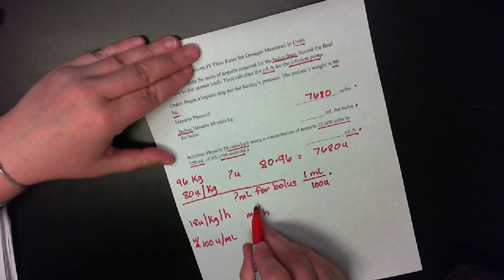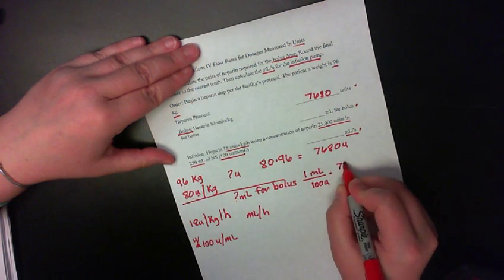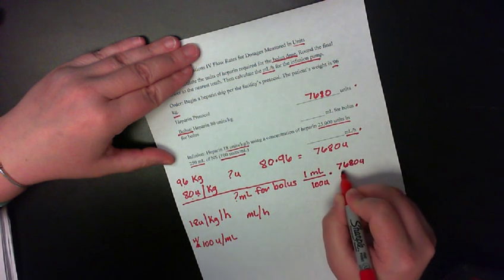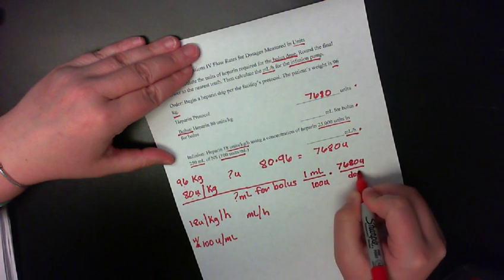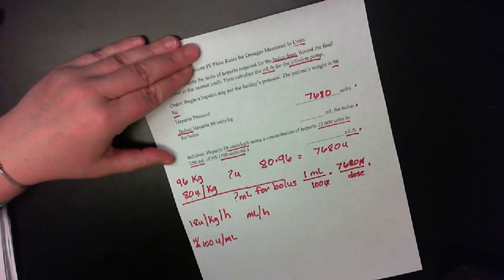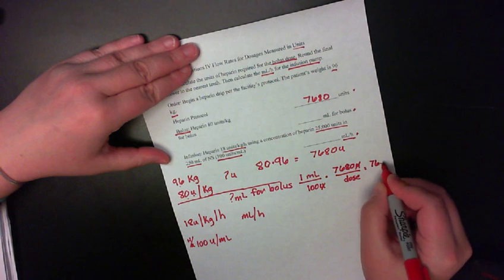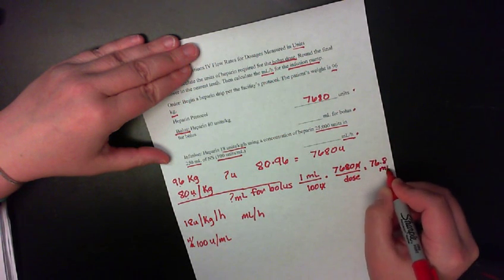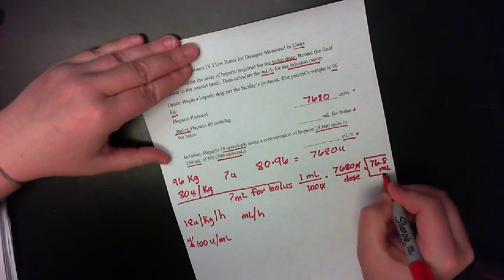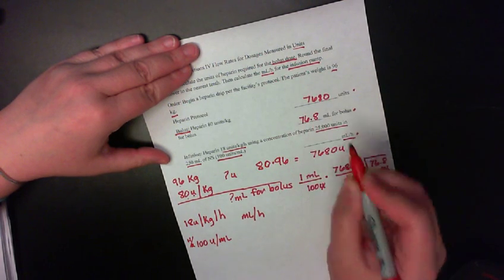And we want to give 7,680 units per dose. So then our units would cancel out. So we would do 7680 divided by 100, and that gives us 76.8 milliliters that we would give for our bolus. So we would put that here.